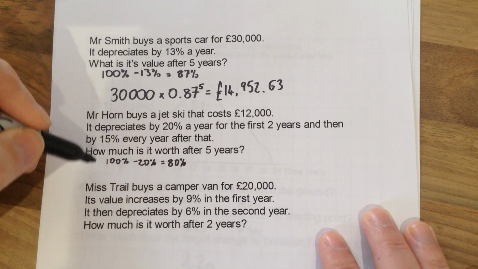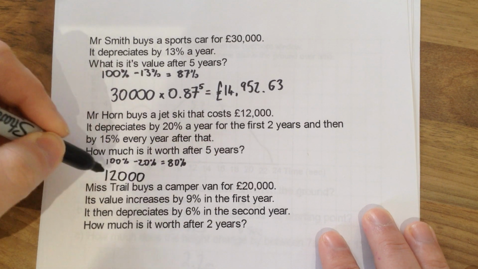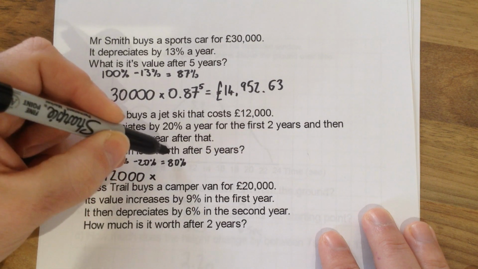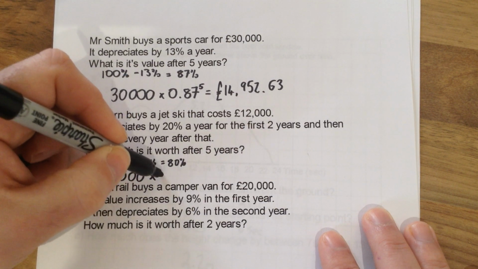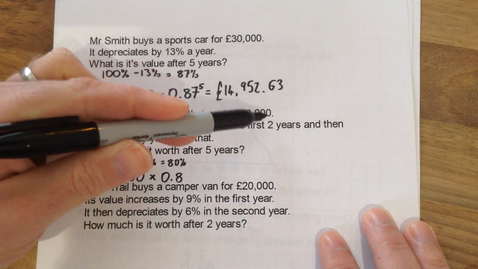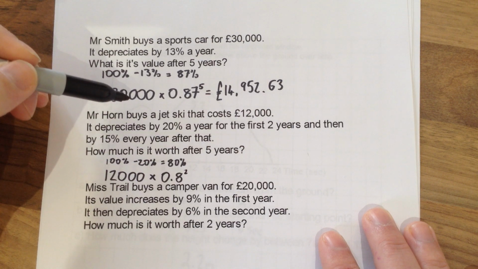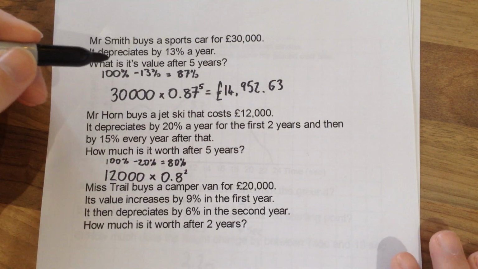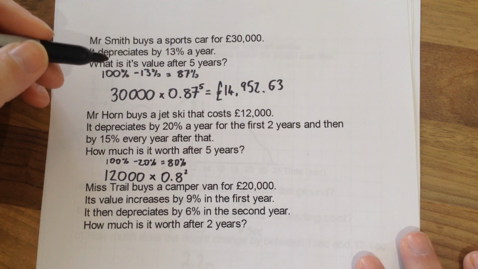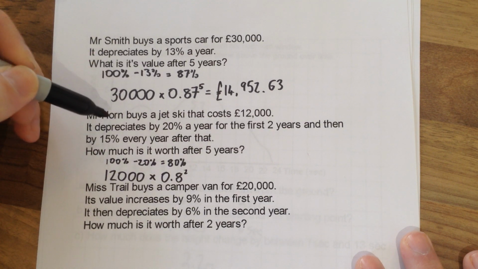So for the first section, we would have to take £12,000 multiplied by 80% as a decimal, which is 0.8, and because it's doing that for the first 2 years, we do that bit to the power of 2. Now, instead of making a bit of a mess and doing a lot of different answers, I'm then going to do the 15% drop at the same time.